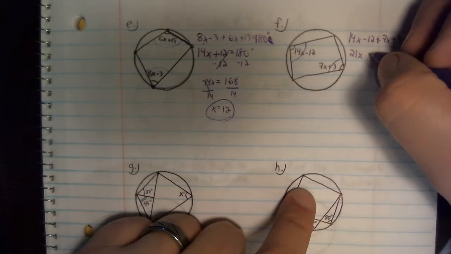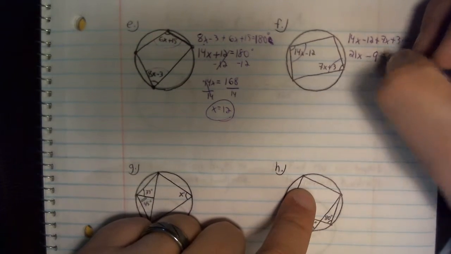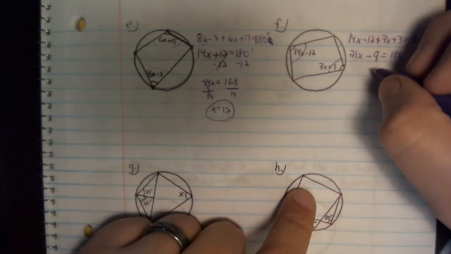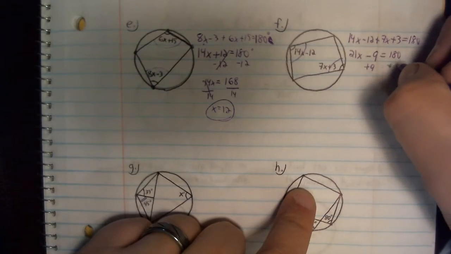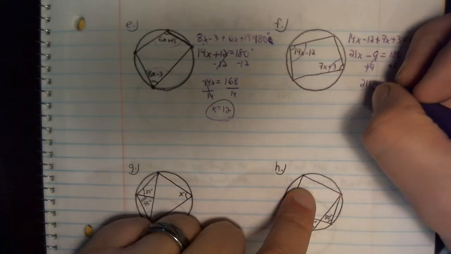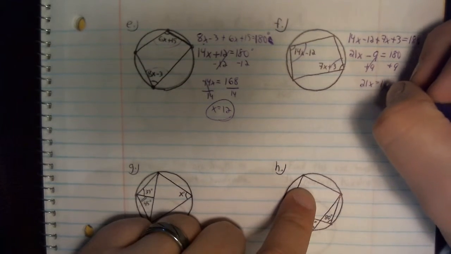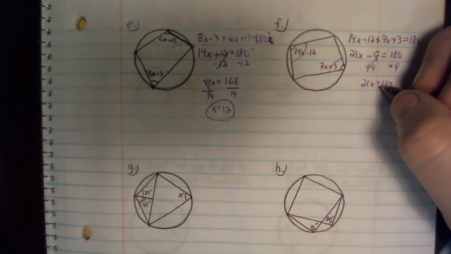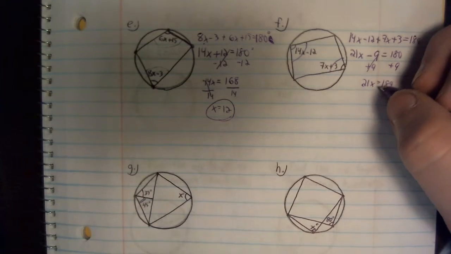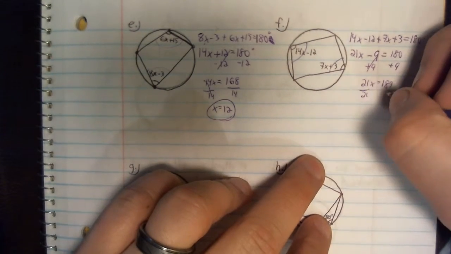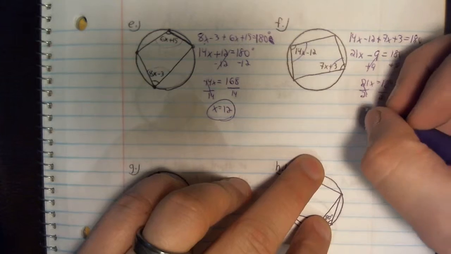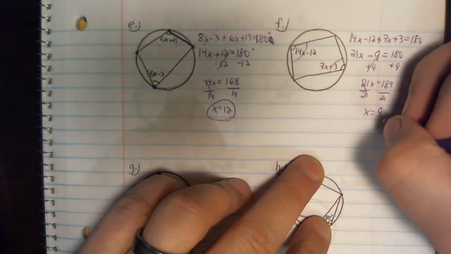Negative 12, positive 3, that's negative 9. We want to add 9 to both sides. And then we have to divide by 21. That gives us a value of 9.